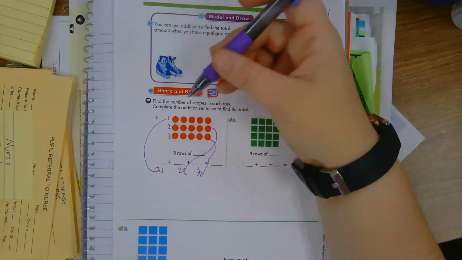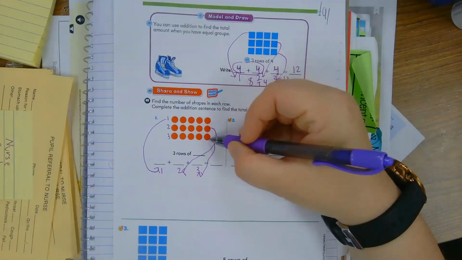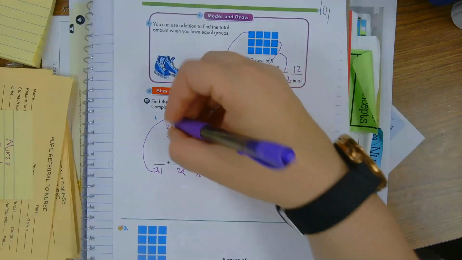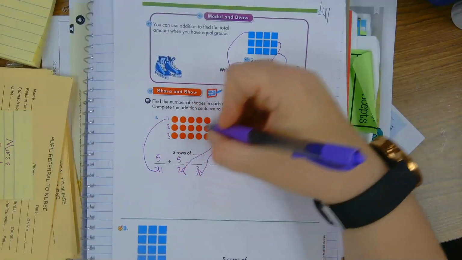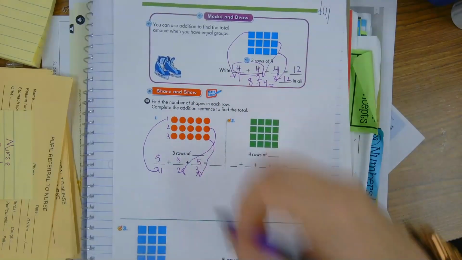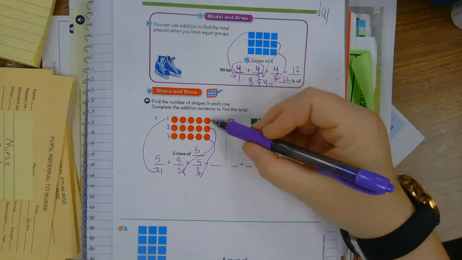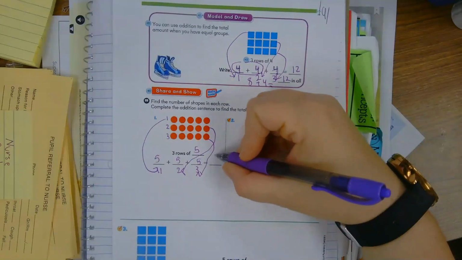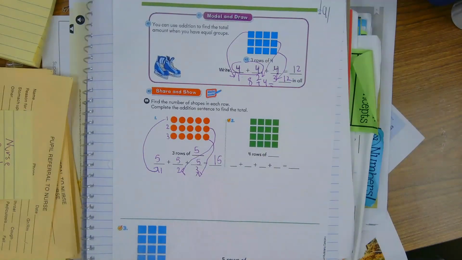So let's just count one row. 1, 2, 3, 4, 5. So all these rows are the same. So that means there's 5 in each row. So we have 5 in row 1, 5 in row 2, and 5 in row 3. So we have 3 rows of 5 each. So again, we can count by 5s. 5, 10, 15. So 3 rows of 5, or 5 plus 5 plus 5 equals 15.